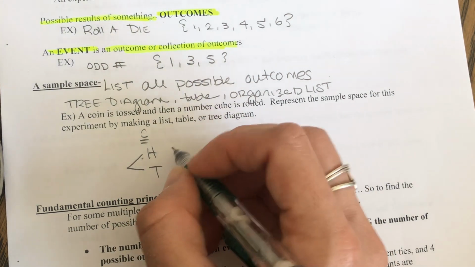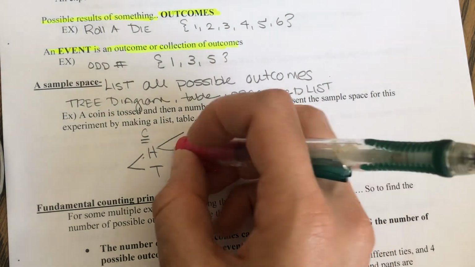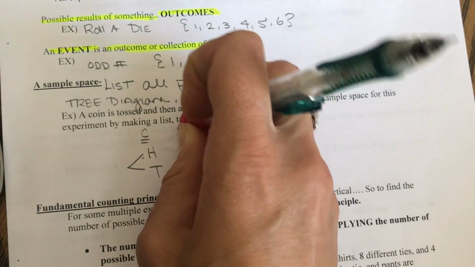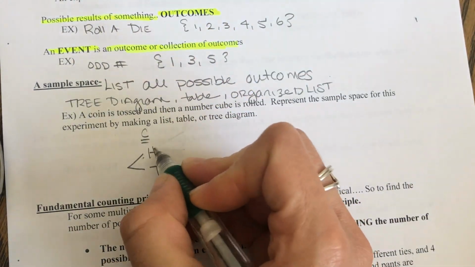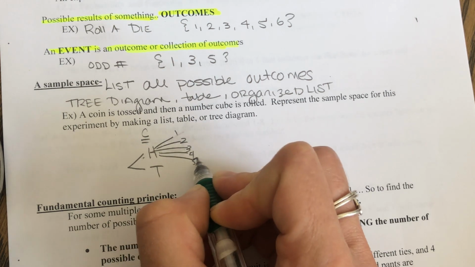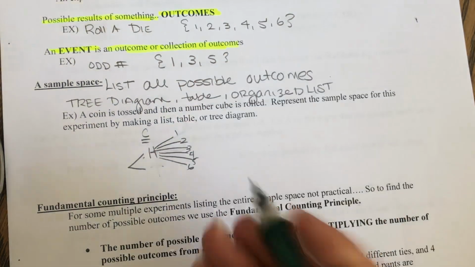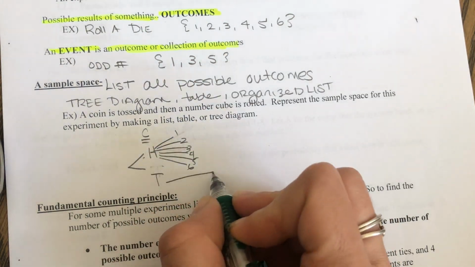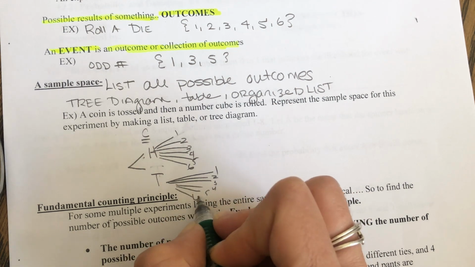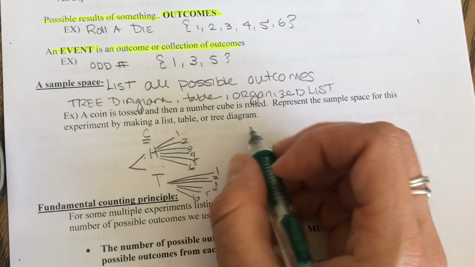Then from there, you're rolling your die, and you can get 1, 2, 3, 4, 5, 6. Or the first time you could have gotten tails, and then you can get 1, 2, 3, 4, 5, 6.